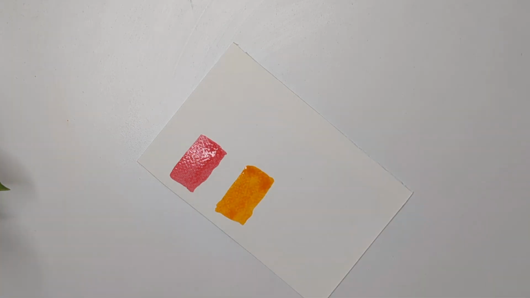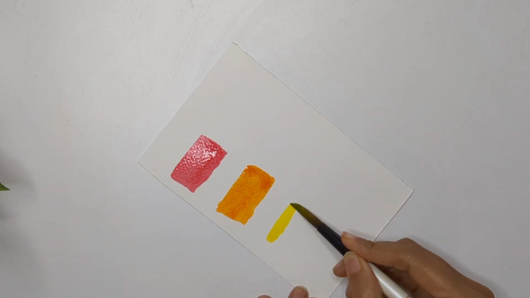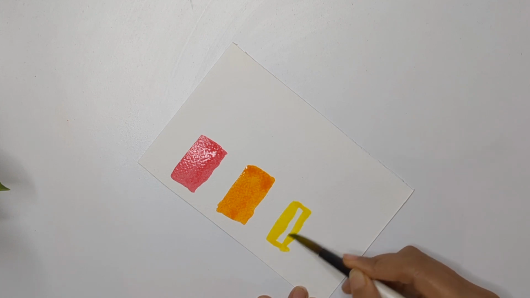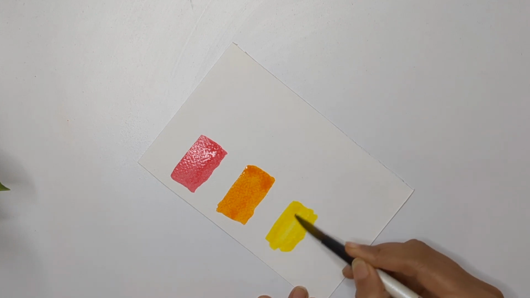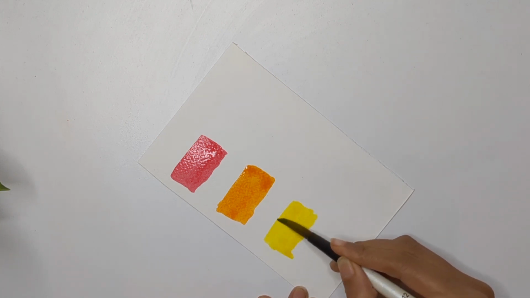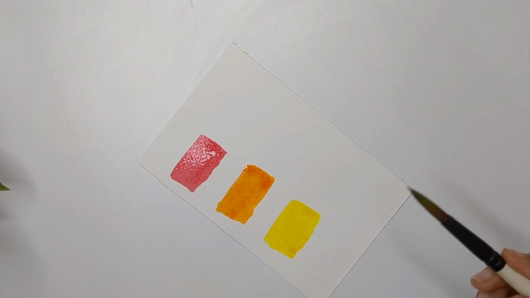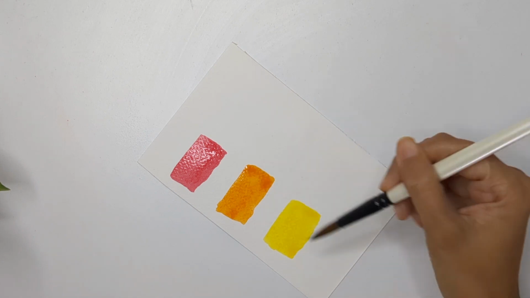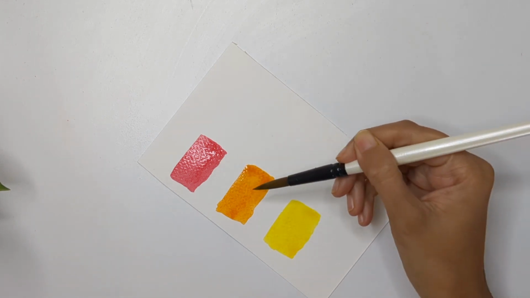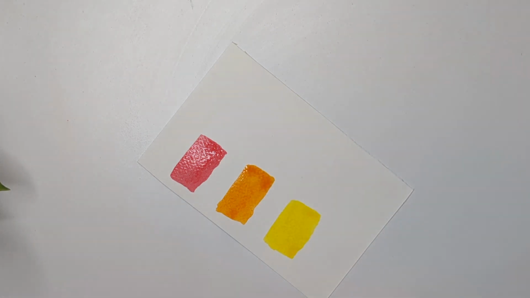I have divided one big sheet into smaller sections so that I can use one card for one purpose. These are the 3 colors which are warm in nature: red, orange and yellow. It doesn't matter which red, which orange and which yellow you are using, it's fine. You can use any.